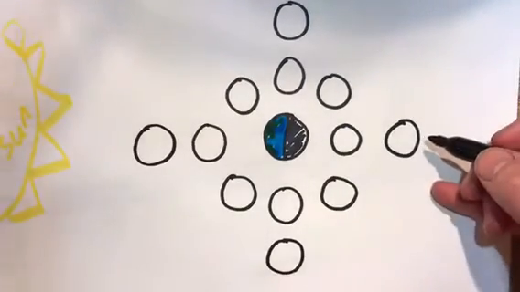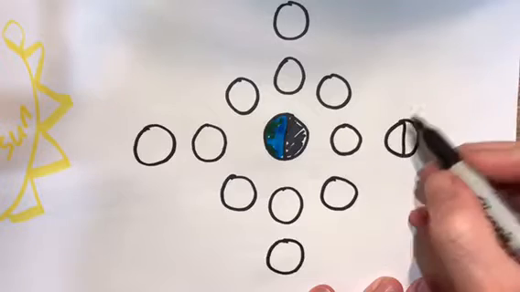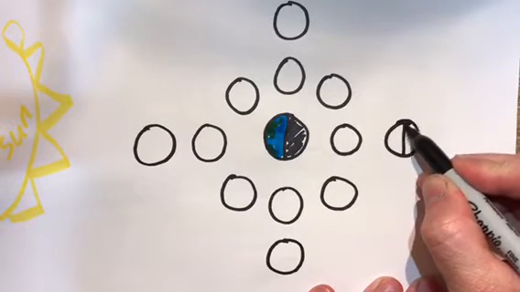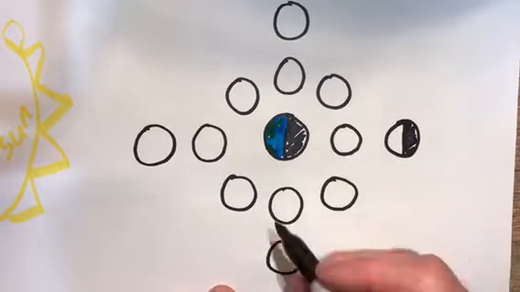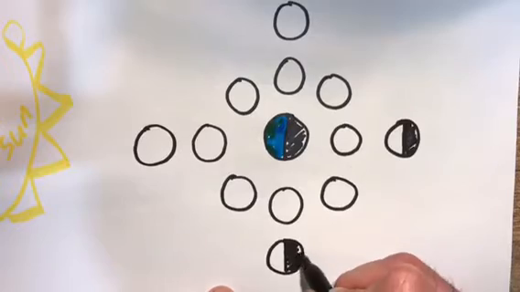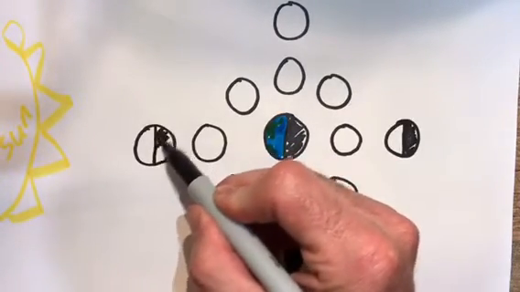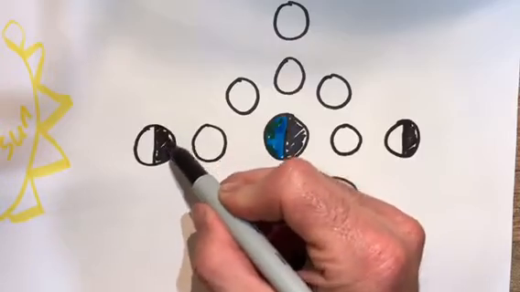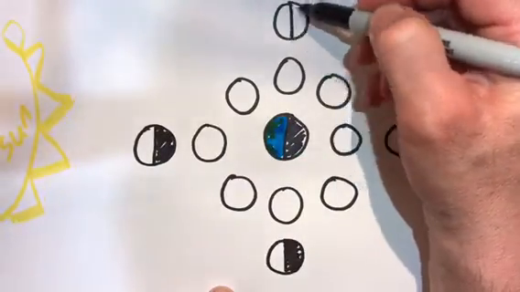So those ones we just drew on the outside, let's cut those in half, and show that half of the moon is always lit up and half of it is always in the shadow. So regardless of where the moon is around the Earth, half of it is always lit up and half of it is dark, just like the Earth.